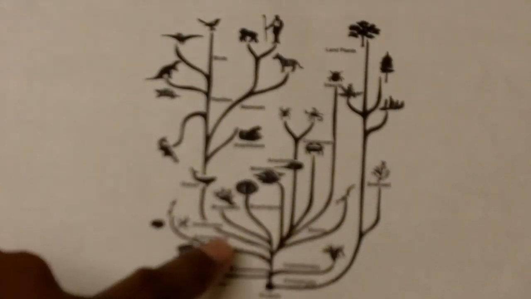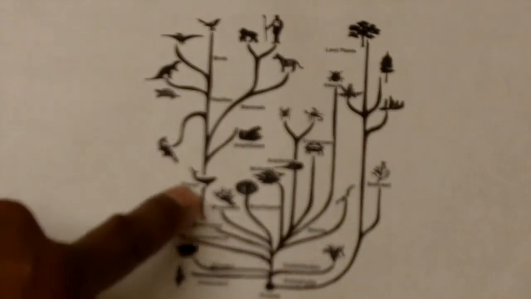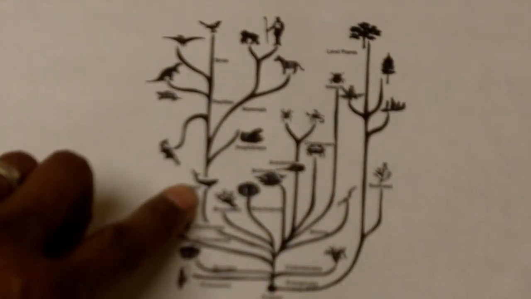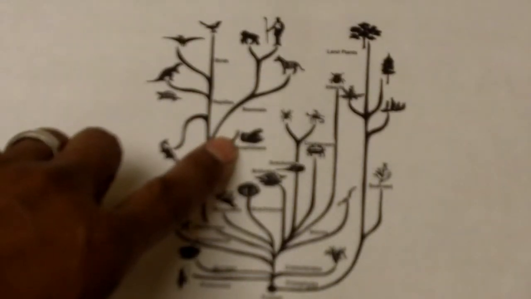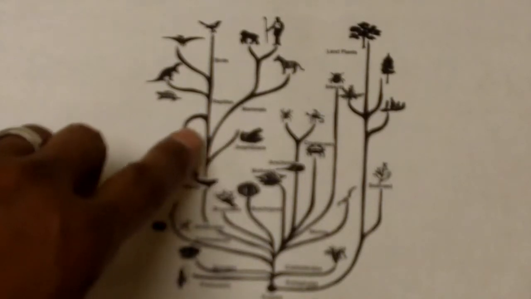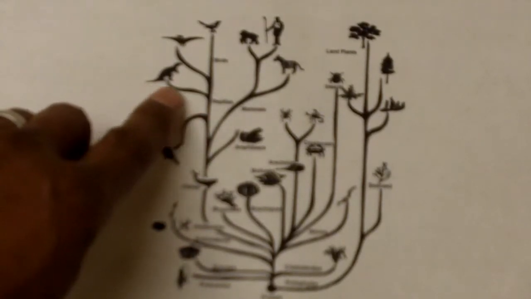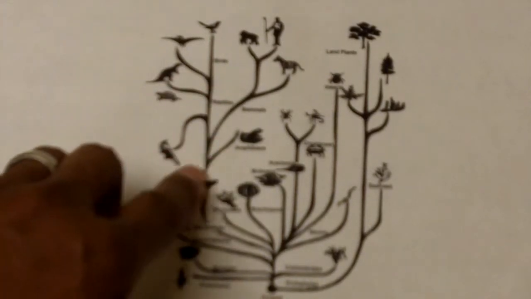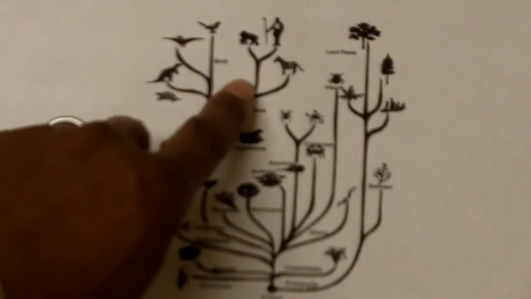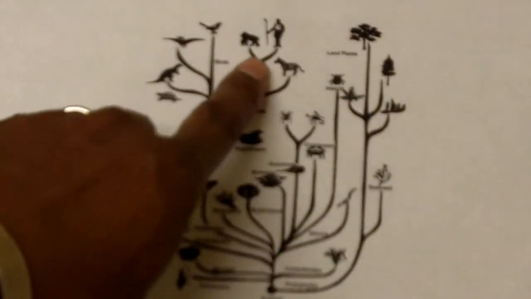These are invertebrates. They have no backbone. These invertebrates morphed spontaneously into fish. Then these fish morphed spontaneously into amphibians, which morphed spontaneously into reptiles, which morphed spontaneously into birds. And from these reptiles, amphibians, fish, morphed mammals spontaneously.